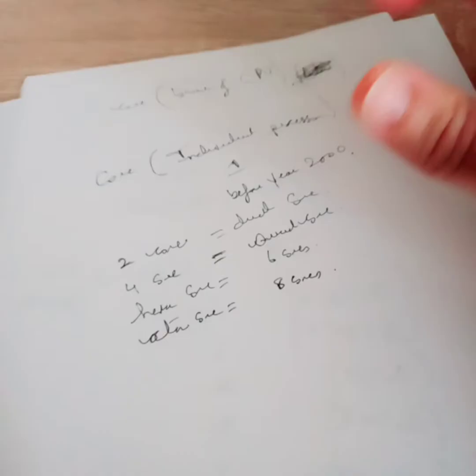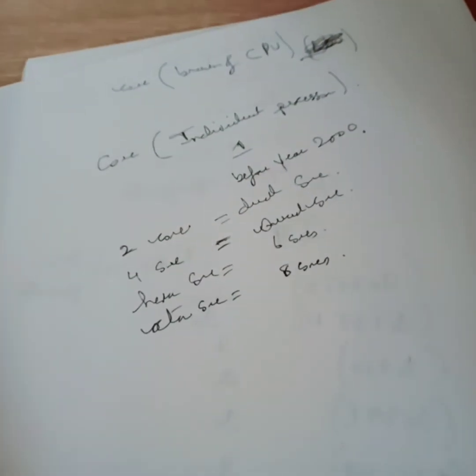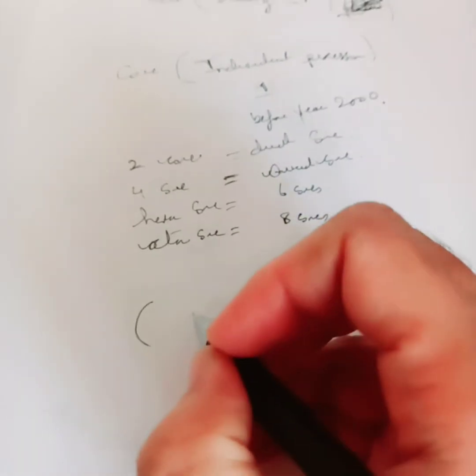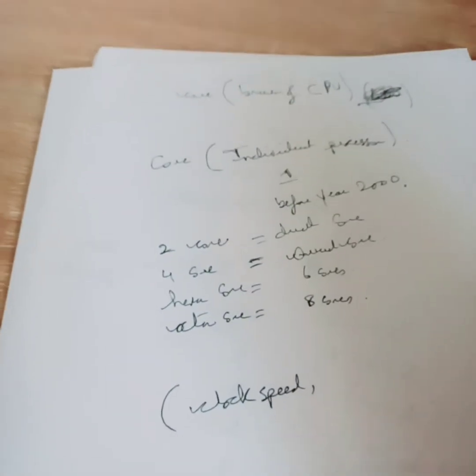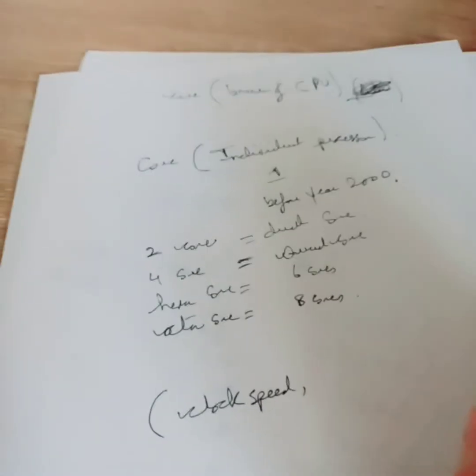That's not the only thing in a CPU, or inside a processor. So part of the homework is, number one, you've got to find out clock speed. As you know, my video has gone about 15 minutes, and when the video gets a bit longer, it becomes a bit intense as well.